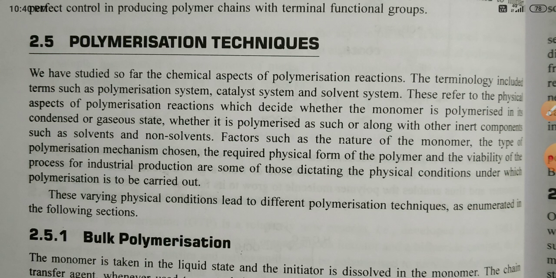This refers to the physical aspect of a polymerization reaction, which decides whether the monomer is polymerized in its condensed or gaseous state, and whether it is polymerized as such or along with other inert components such as solvent and non-solvent.